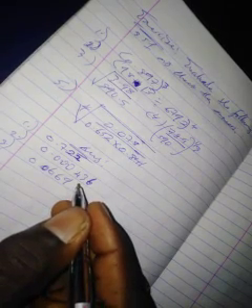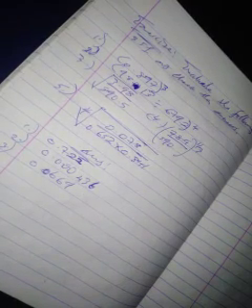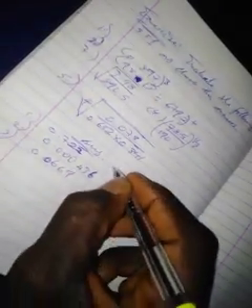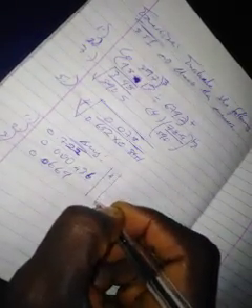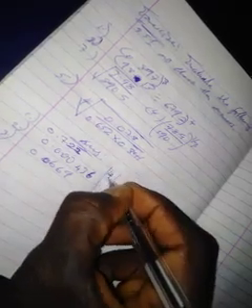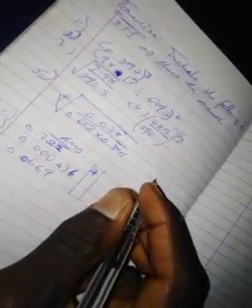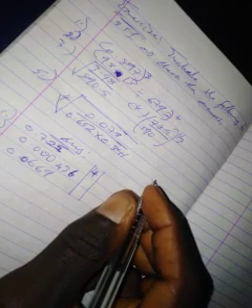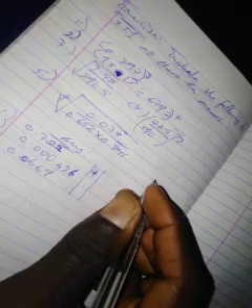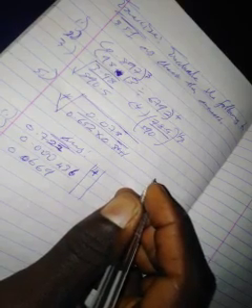Then finally, the fourth one, number 4. We have 78.9 over 519 to the power of 1 over 3. Our answer is 0.511.